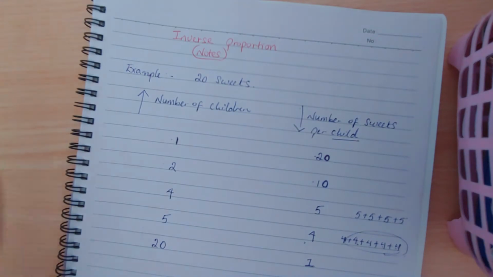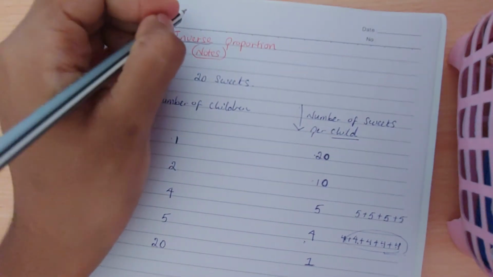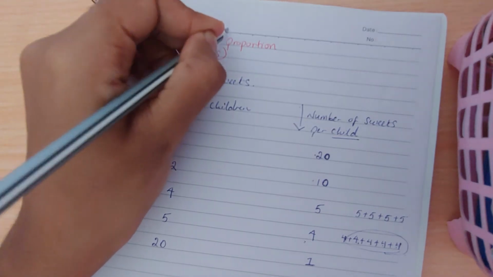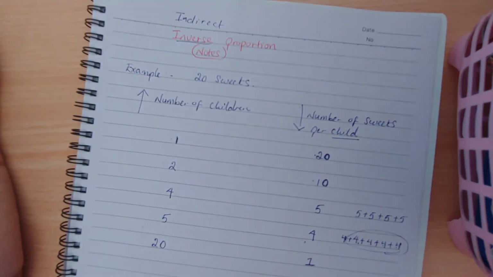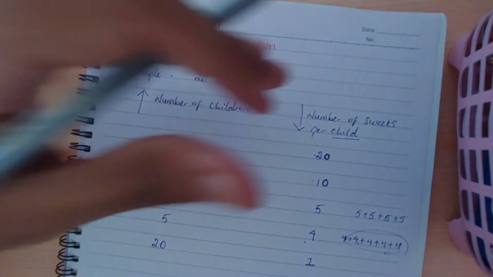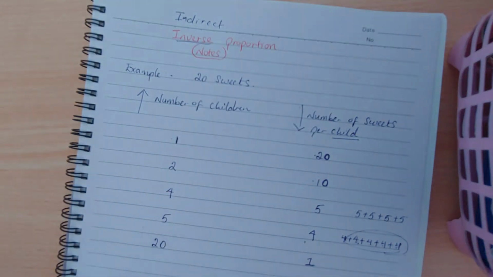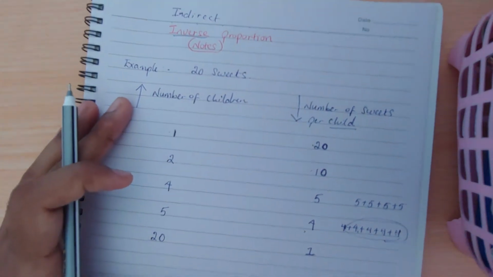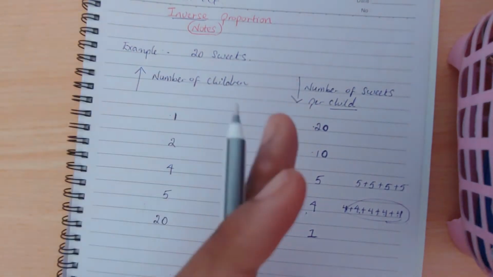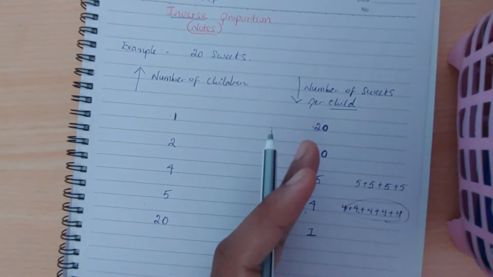This is what is meant by the word inverse, or I can also use indirect proportion. It is not direct. Direct veut dire quoi? C'est que quand une quantité, c'est-à-dire si le nombre d'enfants augmentait et que le number of sweets augmentait, là c'est un direct proportion. Mais here, no. Pourquoi? Parce que as the number of children increases, the number of sweets decreases automatically.